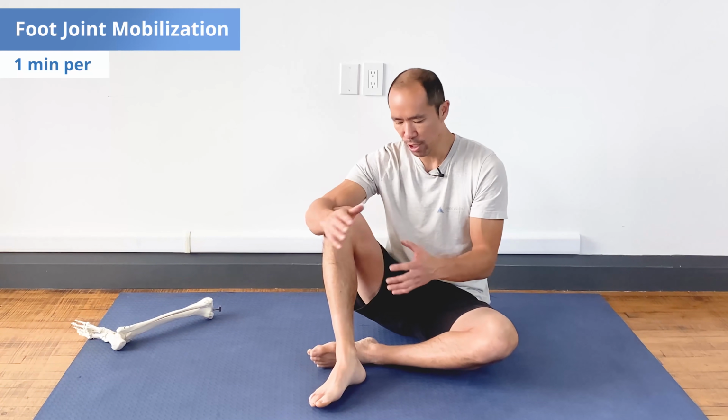What I recommend is you just cycle through those movements for 1 to 2 minutes on each foot. You might as well do both, even if you only have plantar fasciitis on one side, and then you can go to the next exercise to wake up the arch muscles.